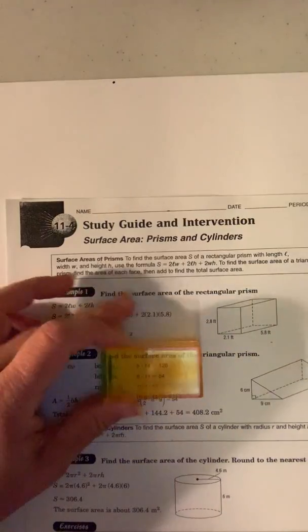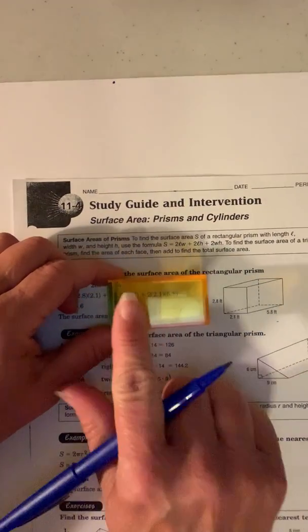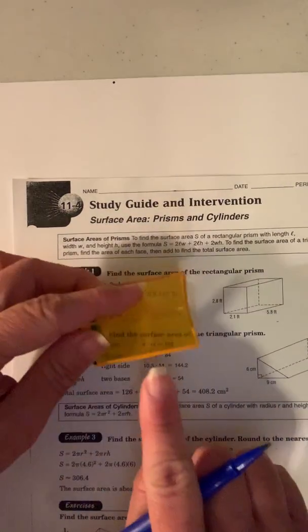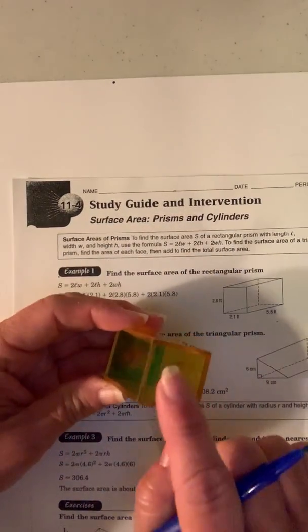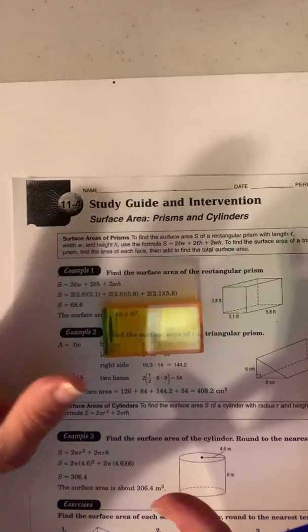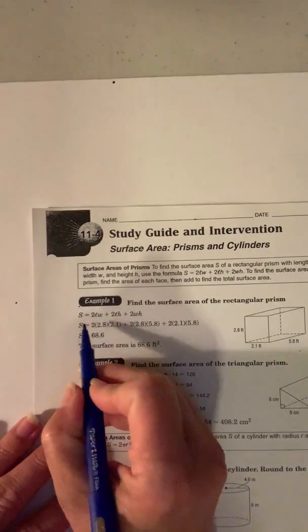All right, so I've got a rectangular prism, and we're supposed to cover this thing for surface area, so it would be like wrapping it. So you have to look at how many sides you have. There are 6 sides, and what do we know about this? The top and the bottom are the same, the front and the back are the same, and these 2 are the same. So it's really only 3 different dimensions you have to worry about, or 3 sides, because then they're doubled. So that's where we come up with this formula right here.